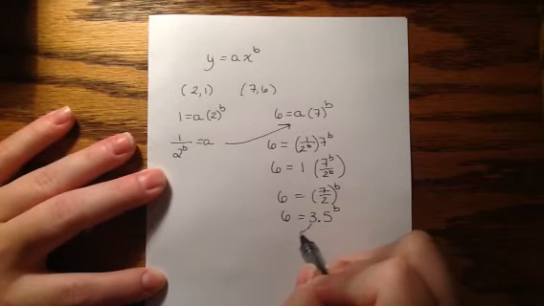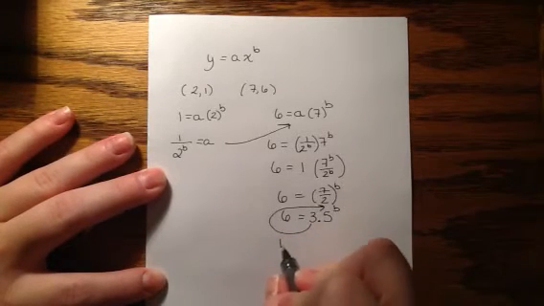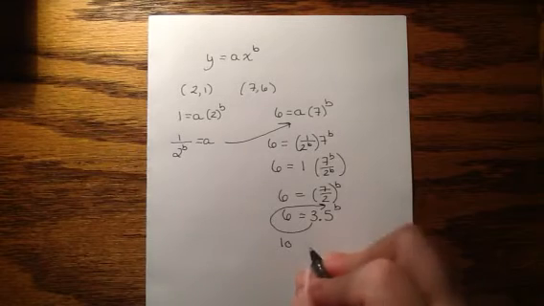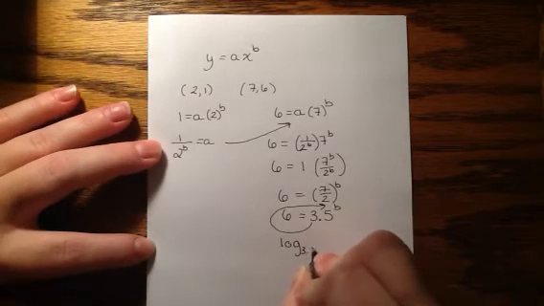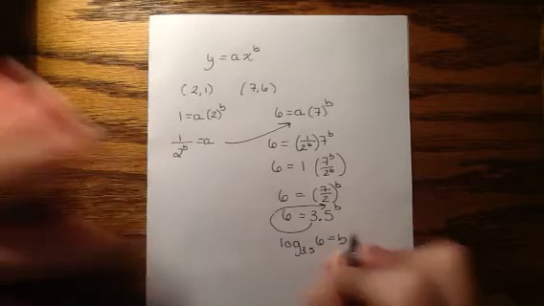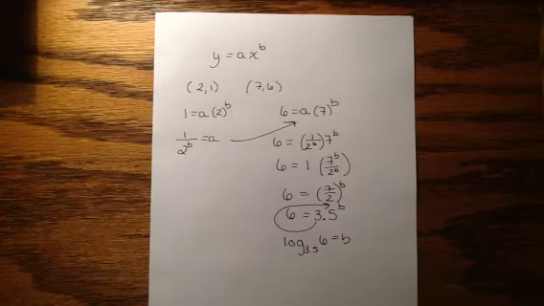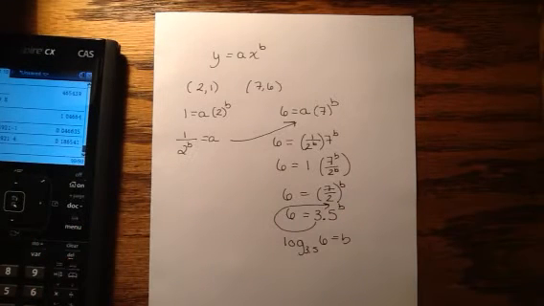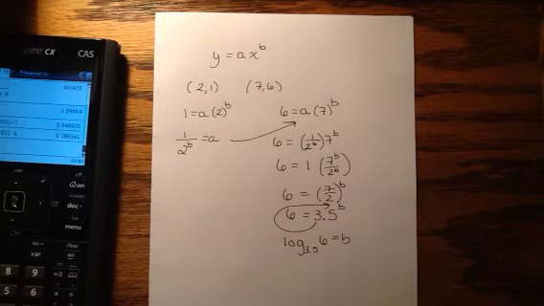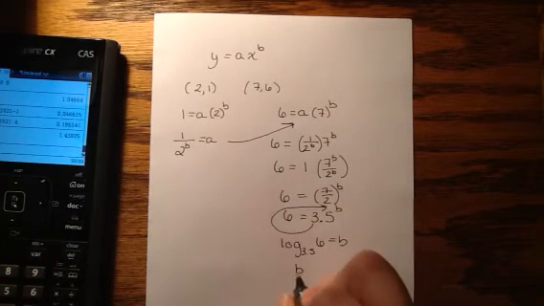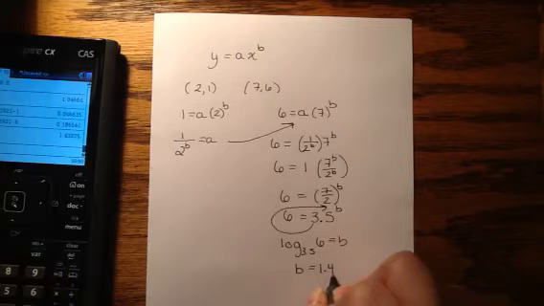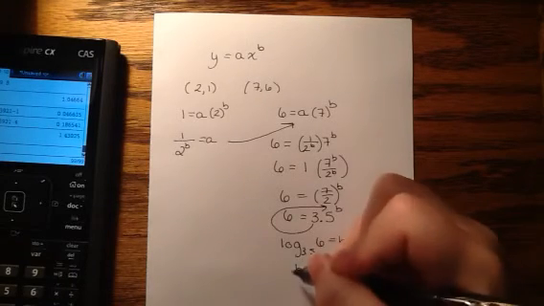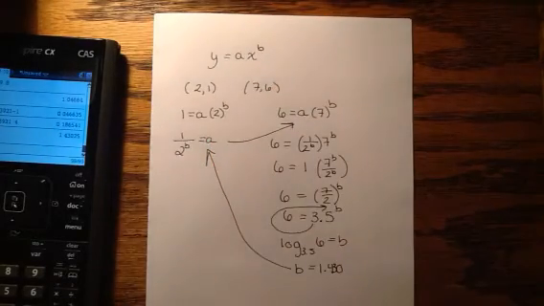And now I can use my logs and convert this. Log base 3.5 of 6 equals b. I'm going to grab my calculator real quick. I'm just going to type in my calculator: log base 3.5 of 6. Rounded to 3 decimal places, 1.430. And then again, you take this back up here and plug it in.